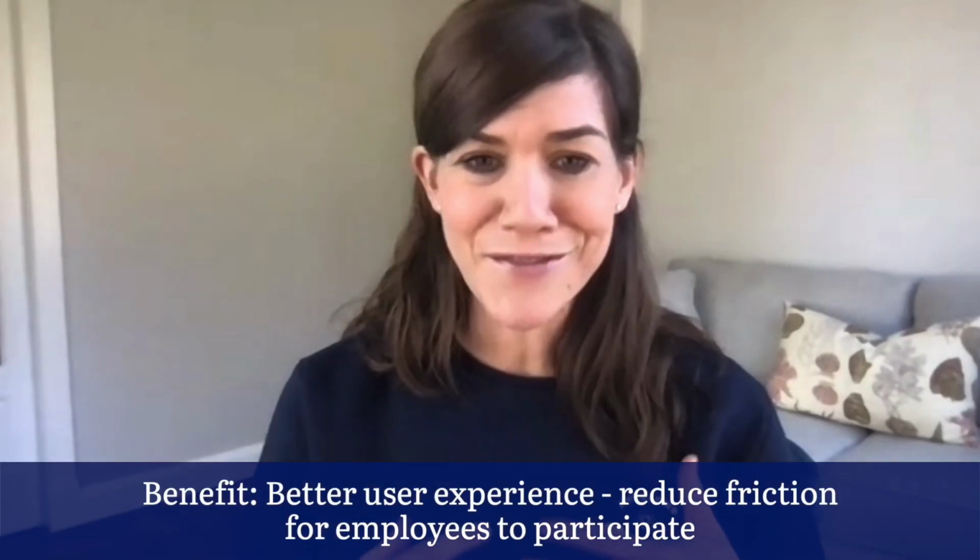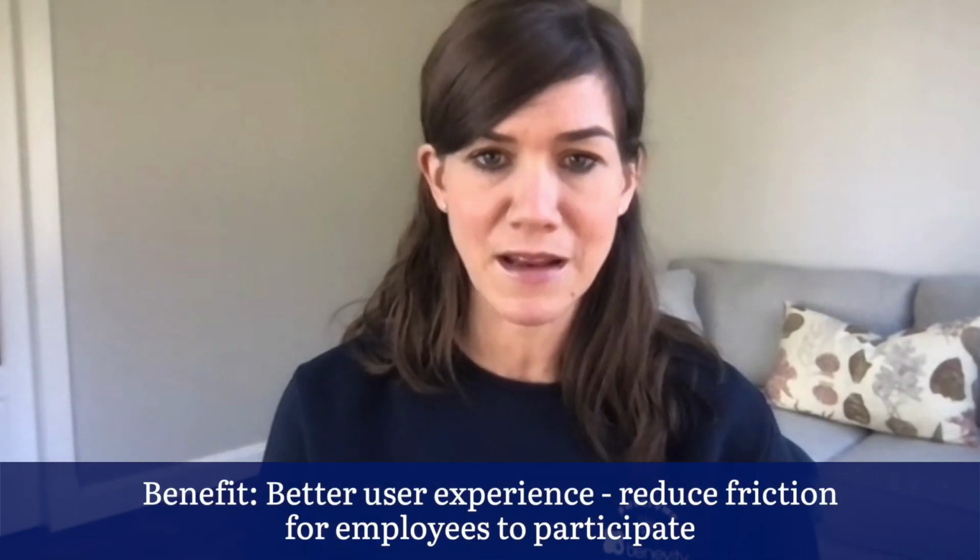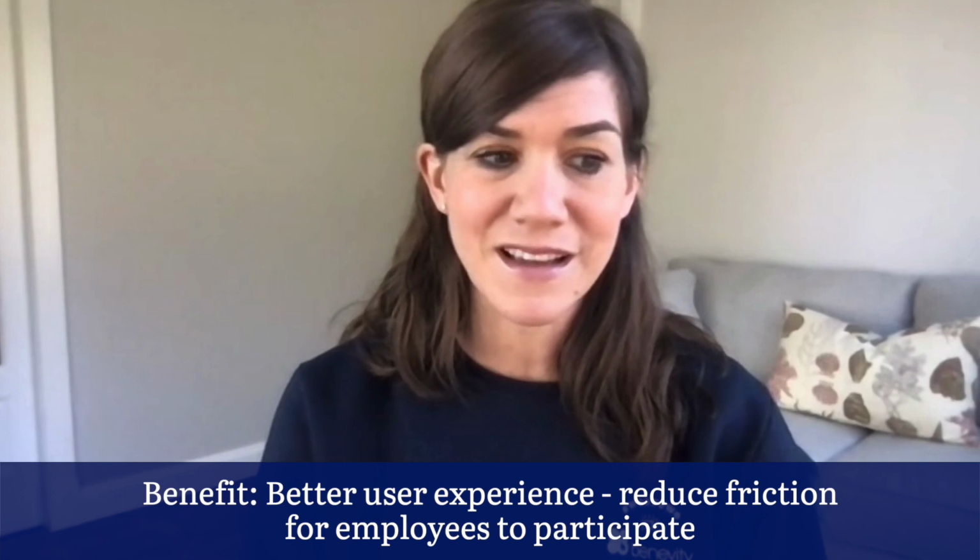And then I think software also allows for a better, more intuitive user experience. So you're reducing friction for your employees to participate in the programs, and just by taking work out of their hands as well. They no longer have to fill out a form, convert it to PDF, send it. Your AR team no longer has to cut checks to send disbursements.